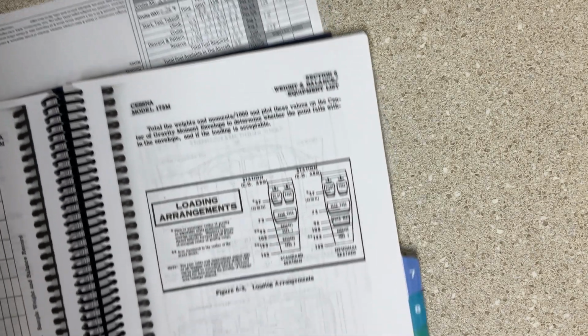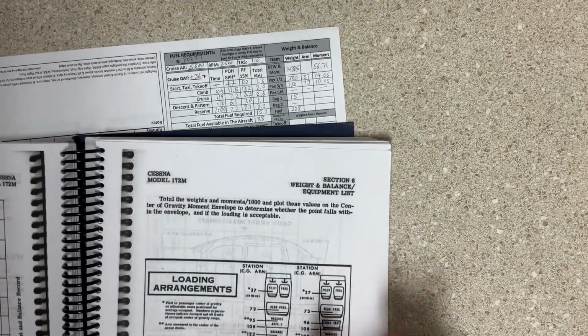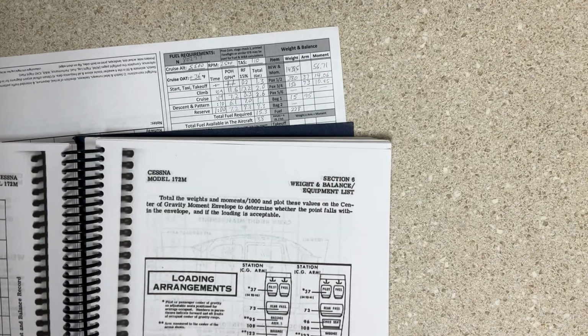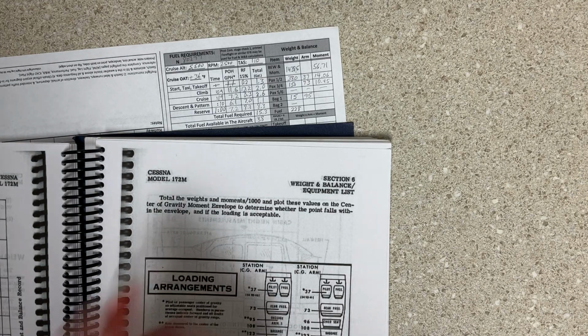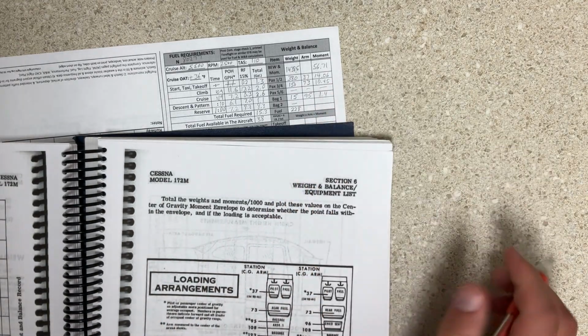Baggage area 1, we can see 95 inches aft of the datum is our arm. So 95 times 15 equals 1,425, or 1.4 when we divide by 1,000.